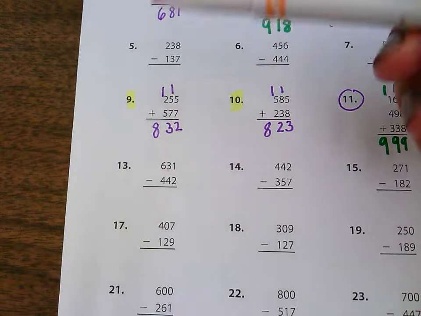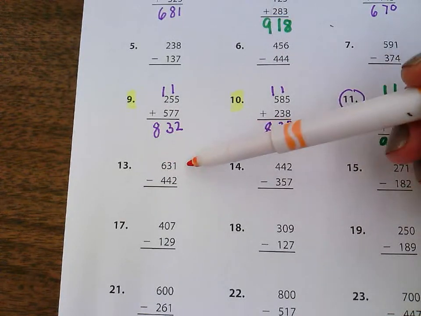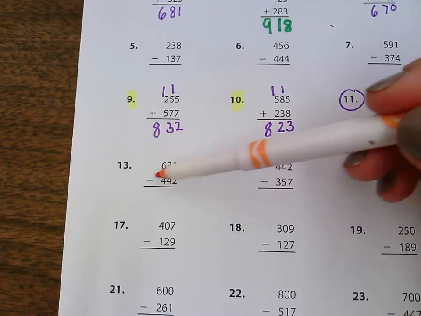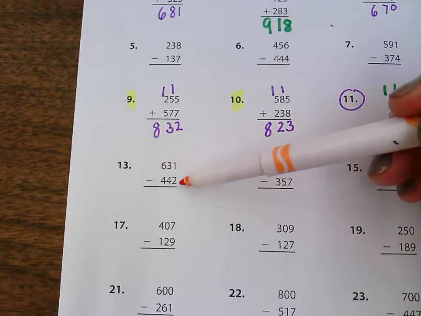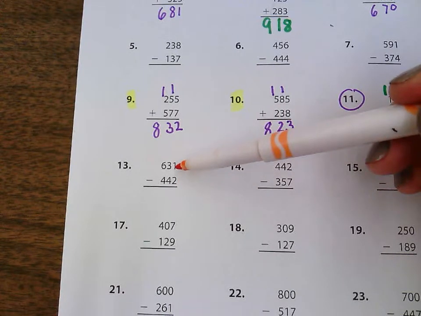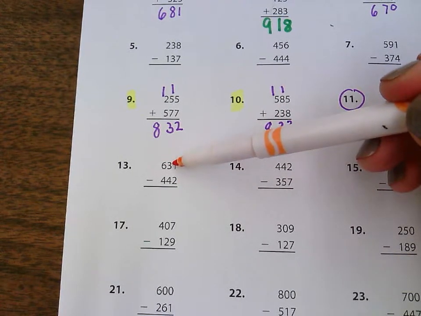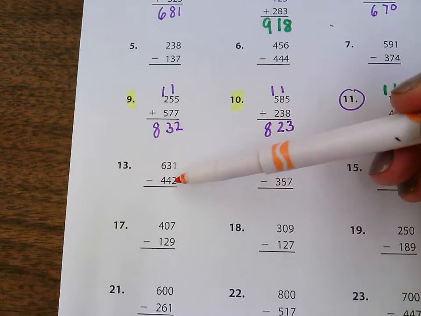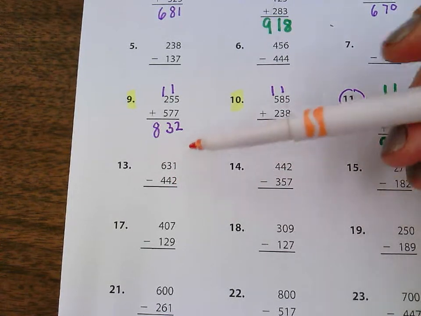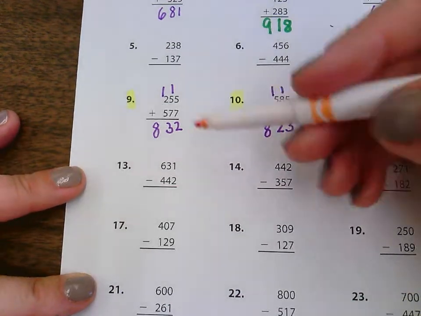So just looking at this problem, I'm noticing a couple of things. I have 631 minus 442. I notice that up here, my digit in the ones place is smaller than the digit below. So I know we're going to do some regrouping. I'm also noticing my digit in the tens place is smaller at the top than it is on the bottom, so I will need to regroup in that area too. So let's go ahead and get started in my ones place.